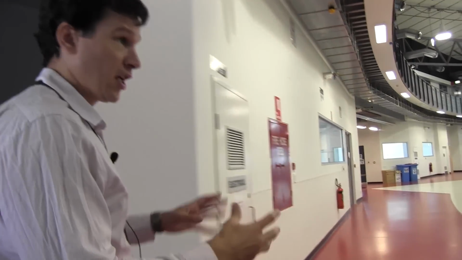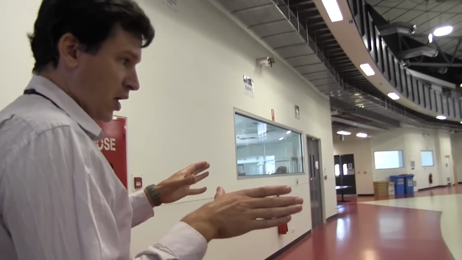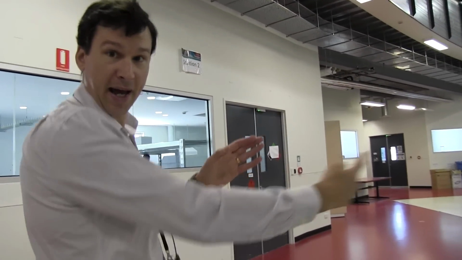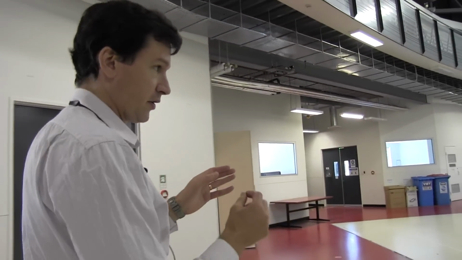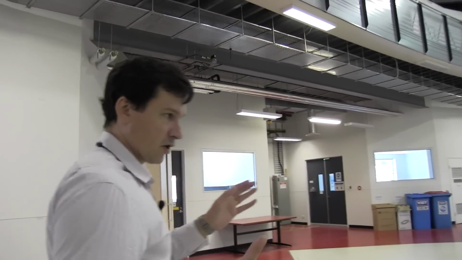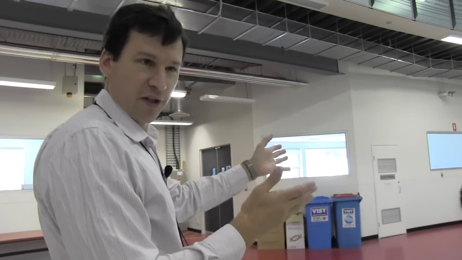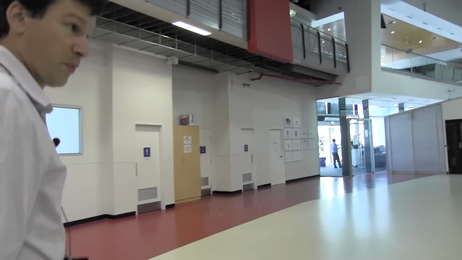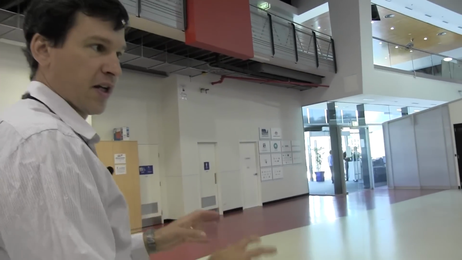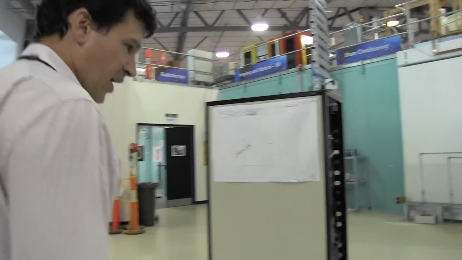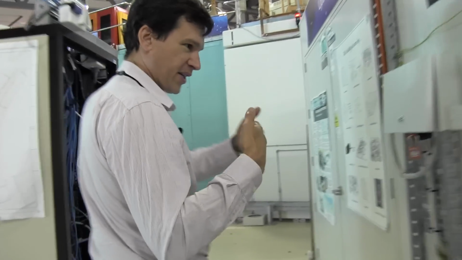Right. Whereas here we want to store the beam because we want to use the photons that are emitted by the beam as they circulate. So the acceleration in the circle generates synchrotron radiation, which is what we use. Whereas the other facilities, by and large, want to smash particles into a target. And that's the Large Hadron Collider. Large Hadron Collider that wants to smash particles into particles.